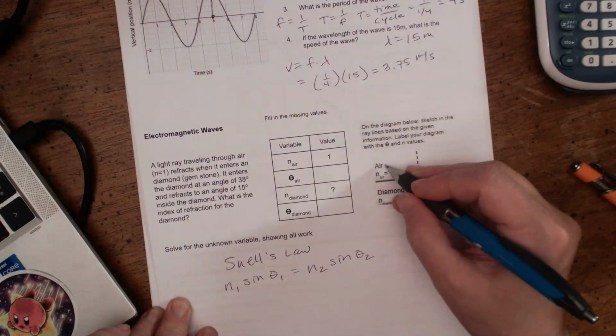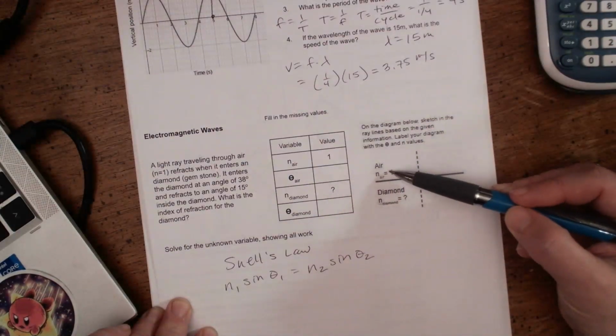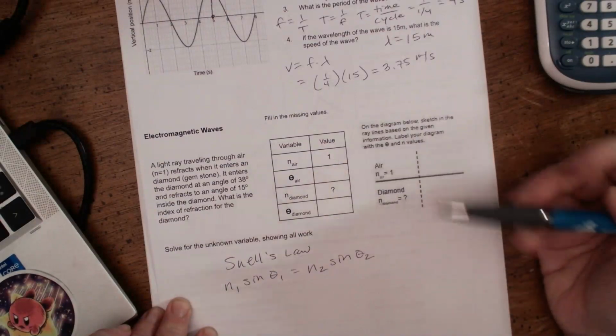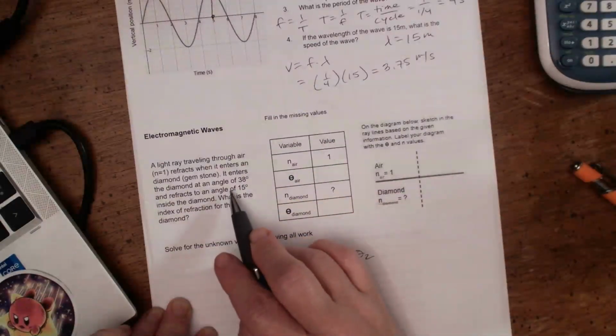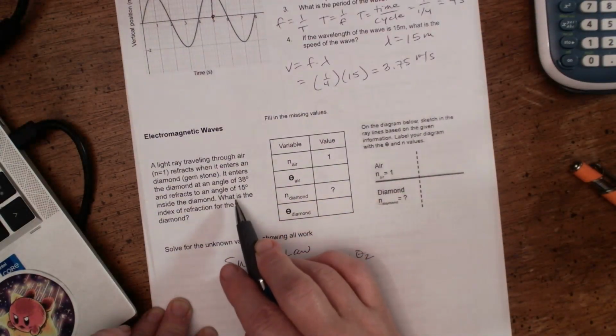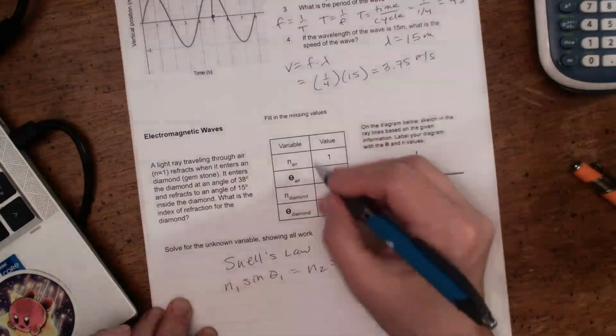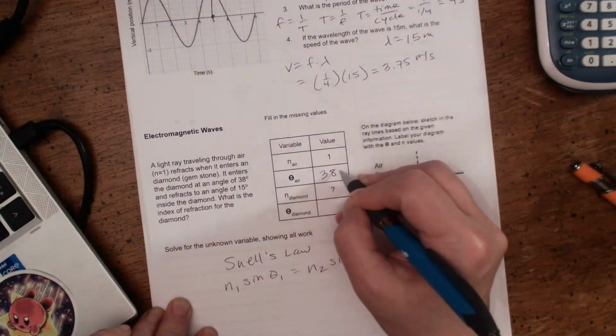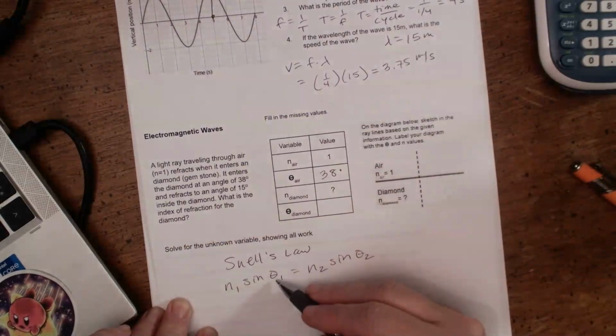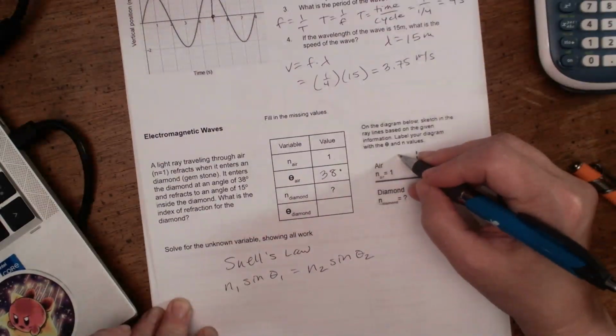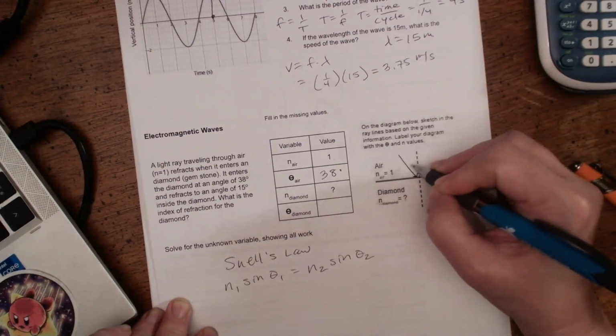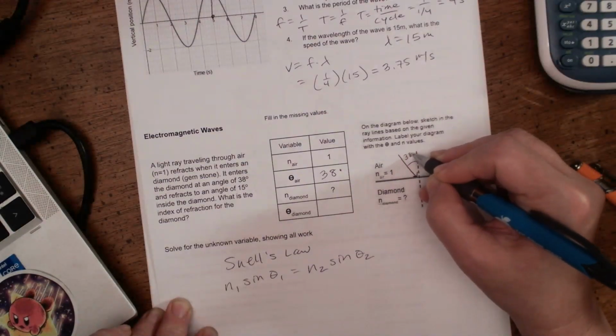So let's draw these coming in. In this example, we've got a light wave coming through air. It's got an n value of 1. It's going to enter a diamond. The angle of incidence, or my theta 1 here, is going to be 38 degrees.